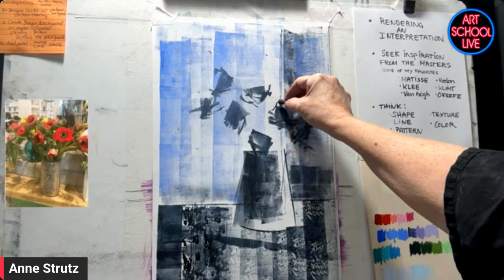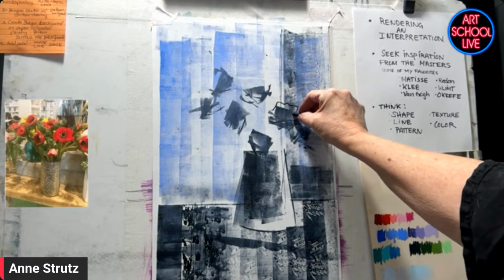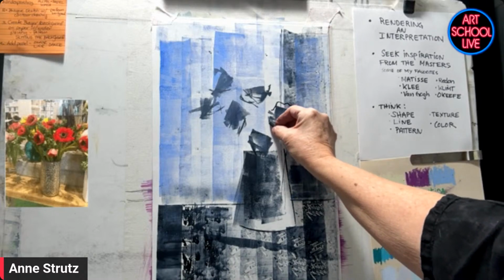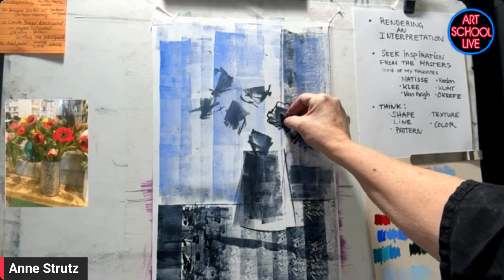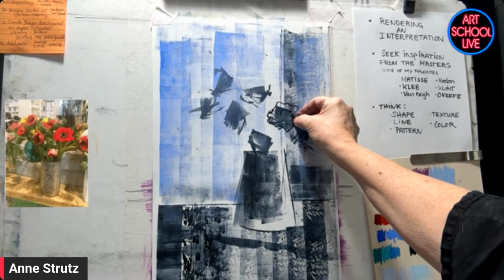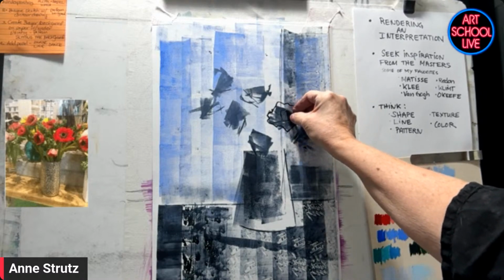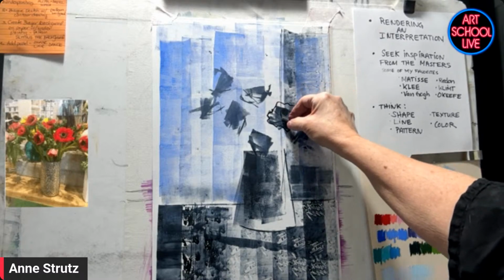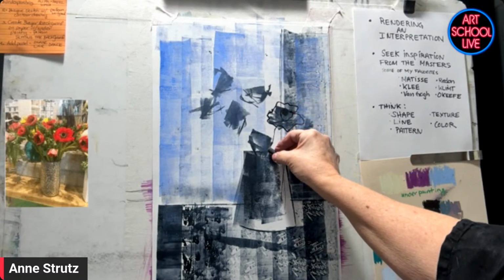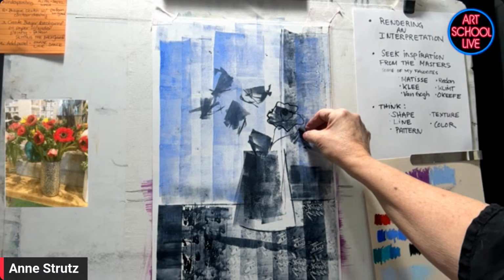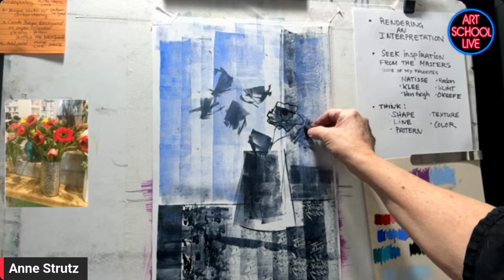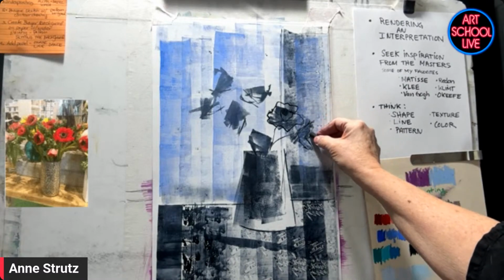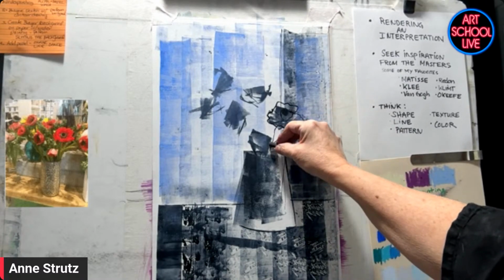You're spending more time looking at the photo reference image than you are at your paper, and the more you do this, the better you get at it. This is how I learned how to draw. I never learned with a grid. If you're using it to learn to draw, it's all about the relationship of space, the negative spaces, how far something is from something else in your painting.